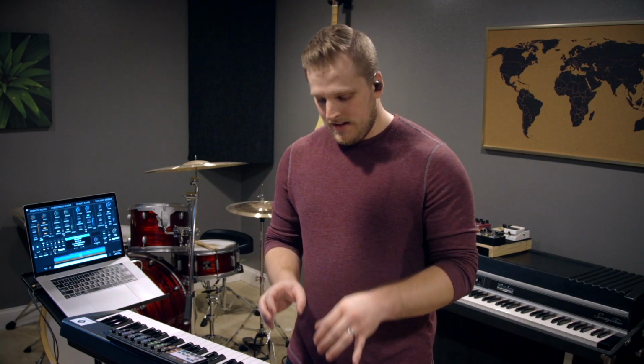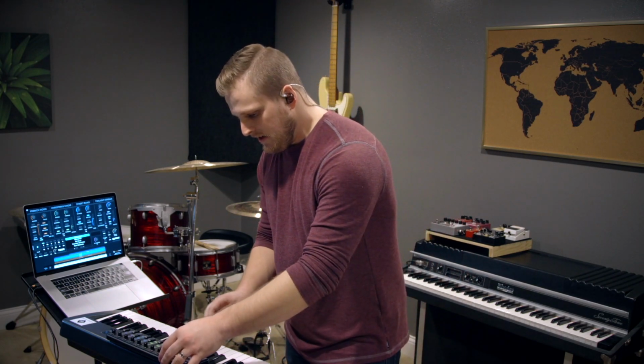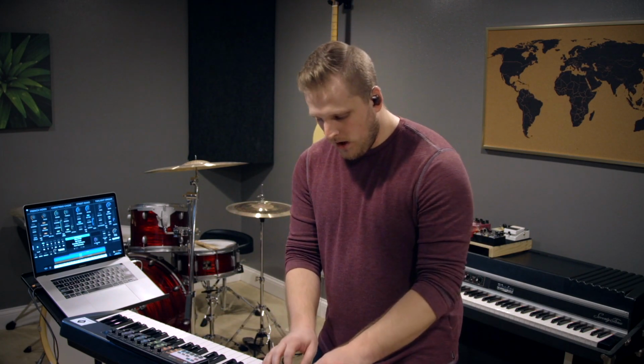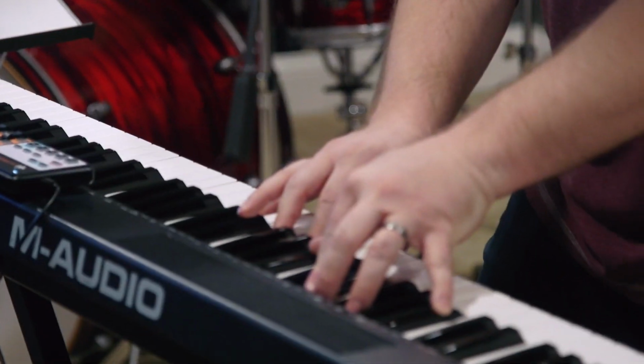So if you're in MainStage or Ableton or Omnisphere, you can search for this French horn sort of sound and layer these things together to get this sort of technique. Next, I've got a choral sound. This is MainStage. It's called a Christmas choir patch, and it sounds like this.